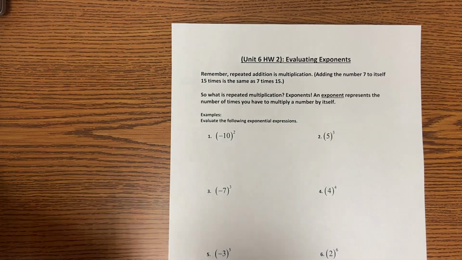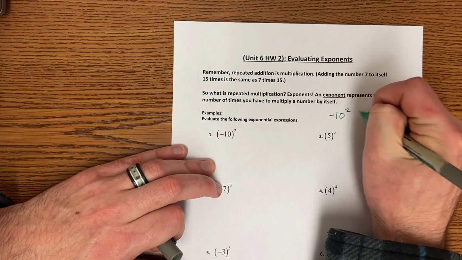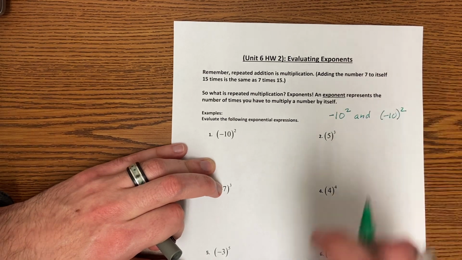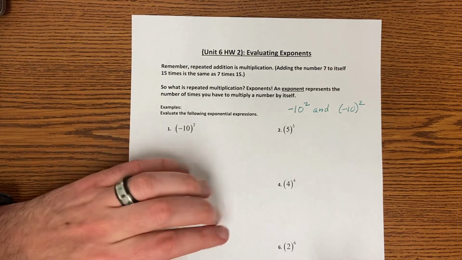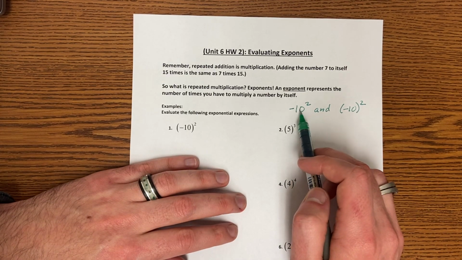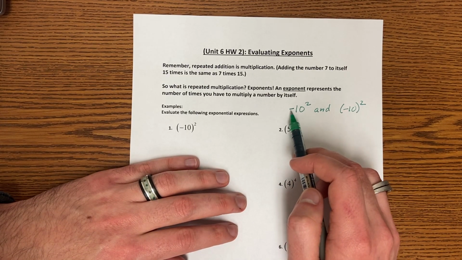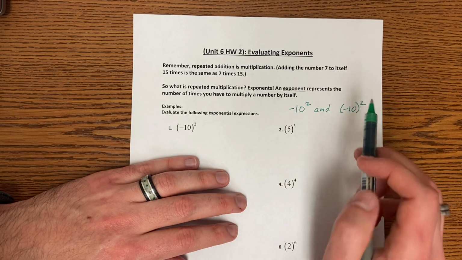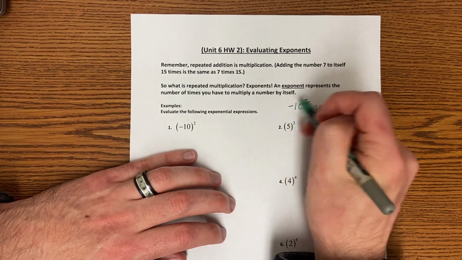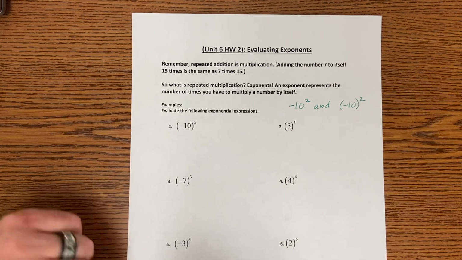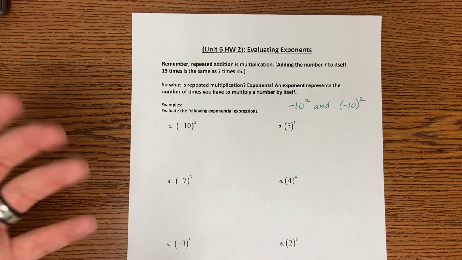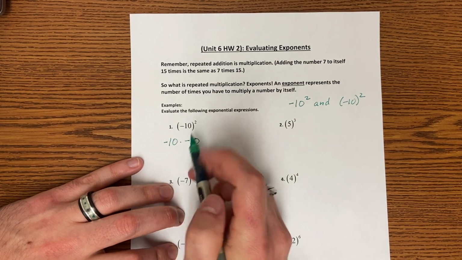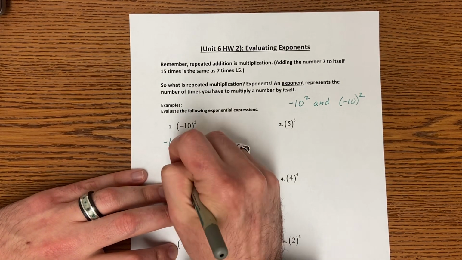Now, one thing I want to point out is there's a difference between this and negative 10 squared like this and negative 10 squared. Remember, in your order of operations, exponents happen first. So if you see this, you have to do 10 squared and then put a negative in front of it. When you see this, it's negative 10 times itself twice. So there's a little bit different there. They're going to try to trick you with this because it's not quite the same as that. But one situation, negatives go away, the others don't. So negative 10 squared is really negative 10 times negative 10. Negative times negative is positive. 10 times 10 is 100.